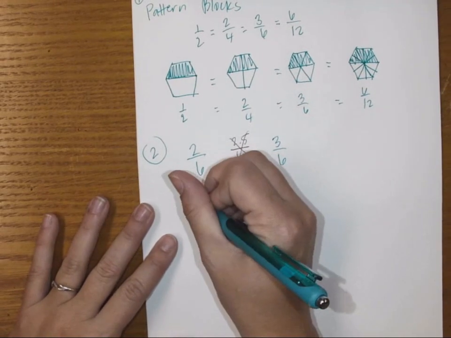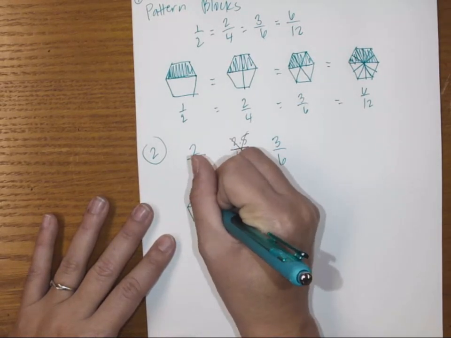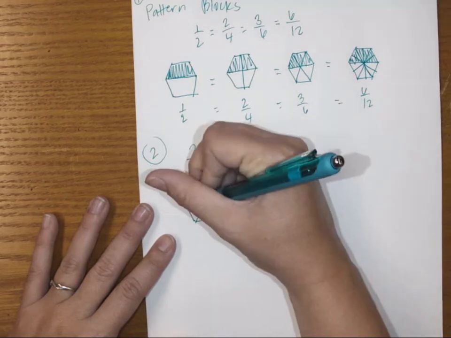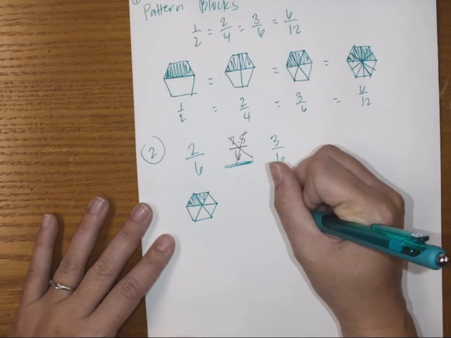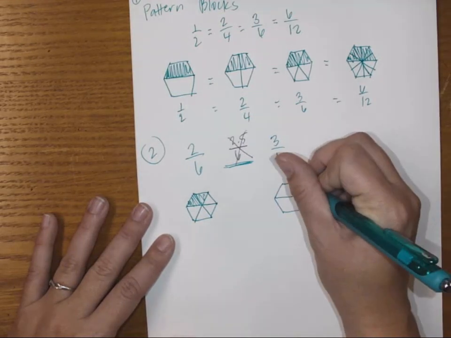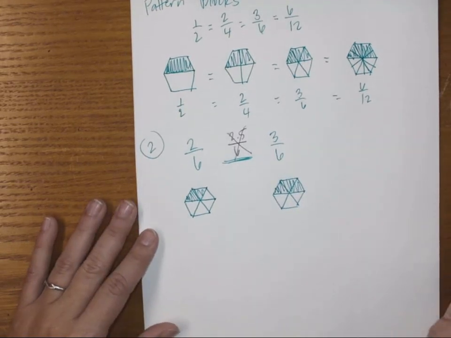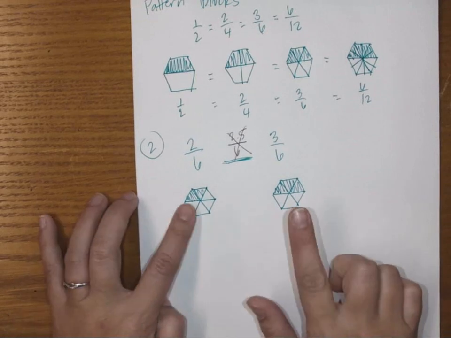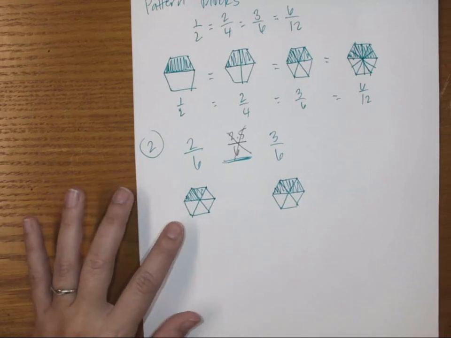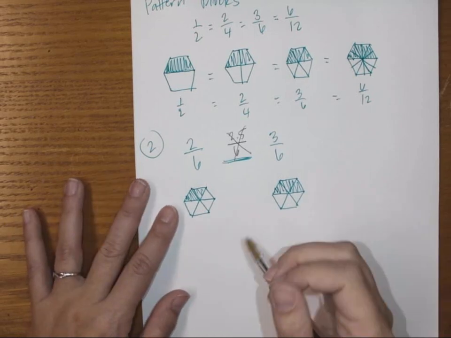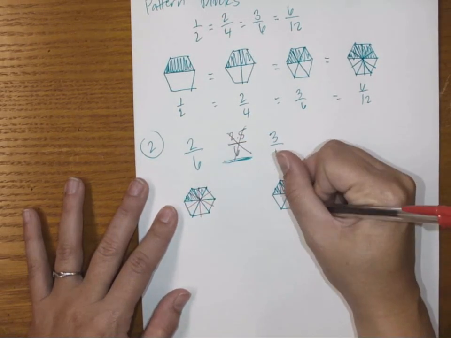So if I was going to draw 2/6, let me use my yellow hexagon again. If I wanted to draw 2/6, I'm going to split my whole into 6 parts, shade 2 of them. 3/6 is splitting my whole into 6 parts, but this time I'm shading 3 of them. Okay, so since I don't really have a piece that's in between 2 pieces and 3 pieces, let me make my parts different. Okay, so instead of making this into 6 parts, let's make it into 12 parts. So this is using the purple triangles.